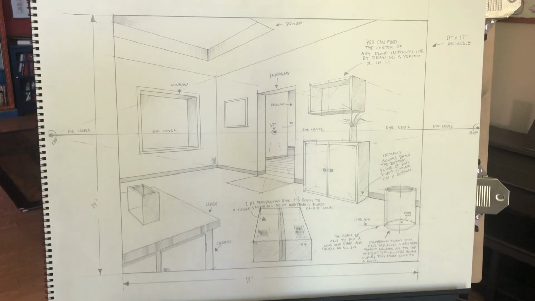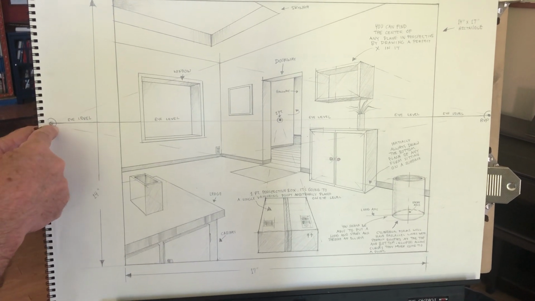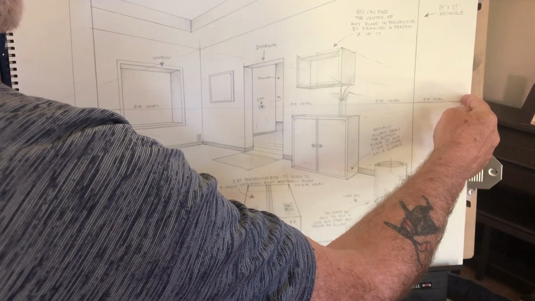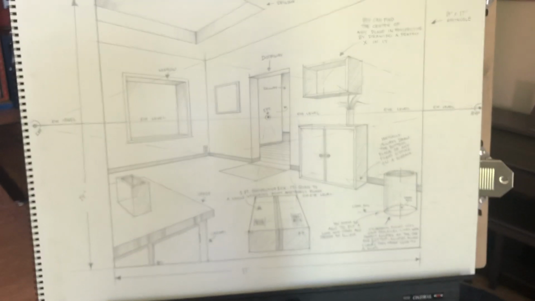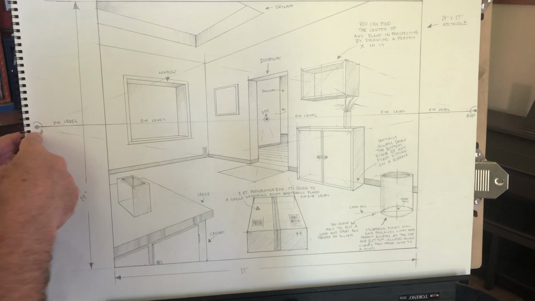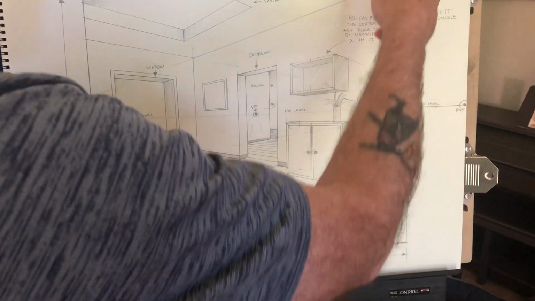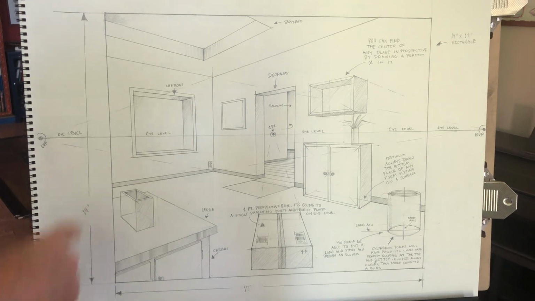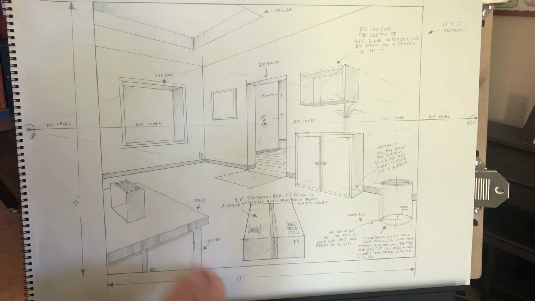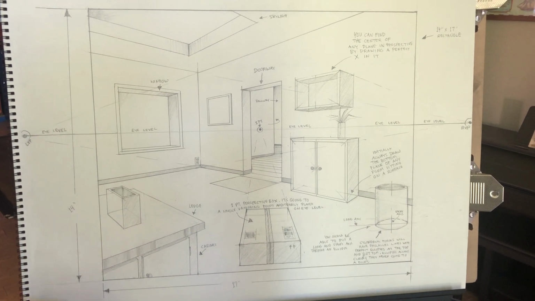Everything in that room is going to the left vanishing point, the right vanishing point, or it's vertical, period. Can't go anywhere else. Left vanishing point, right vanishing point, or it's vertical. Forget horizontal right now. And once again, you're doing this on a 17 by 14 inch format.